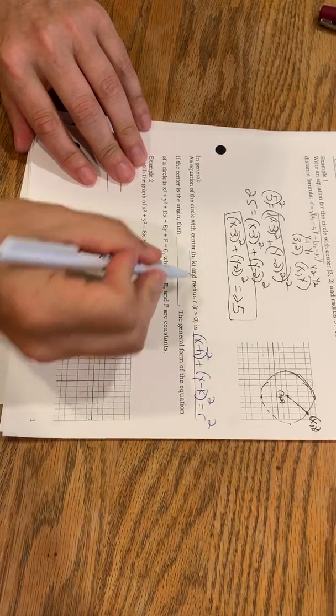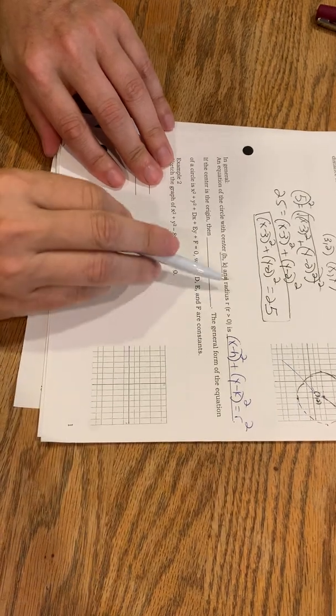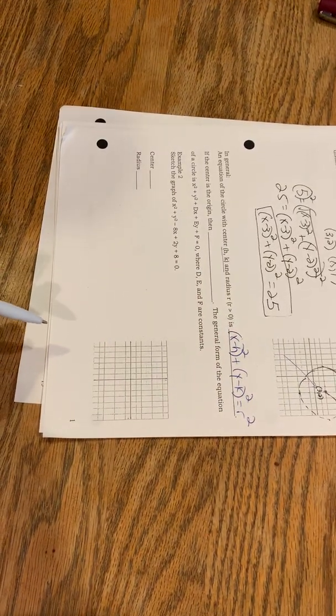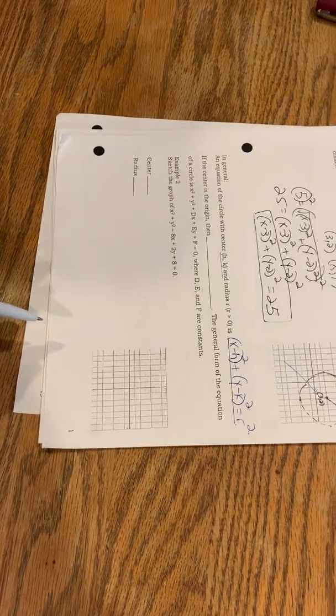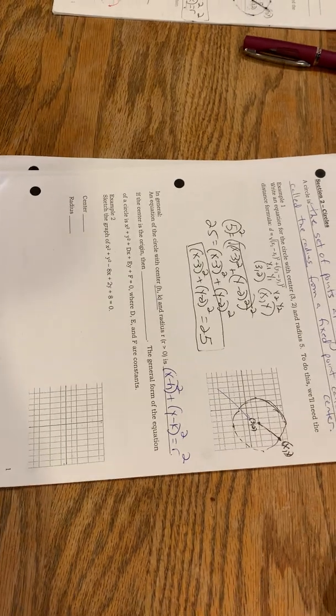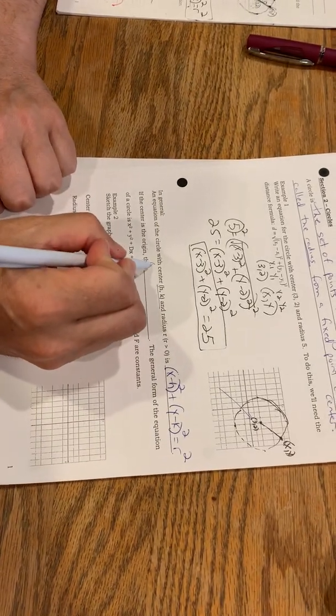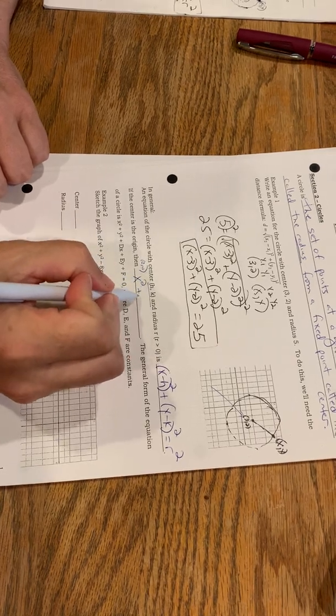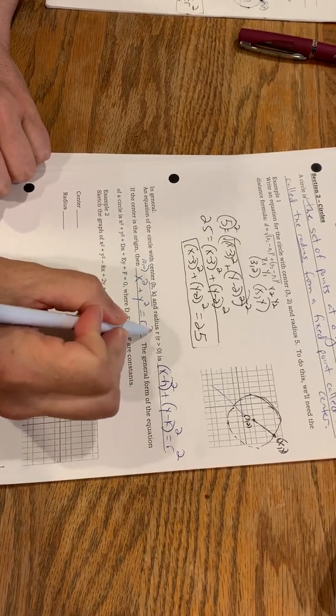So it's x minus the x coordinate of the center, plus y minus the y coordinate of the center squared, equals radius squared. If the center is the origin, h and k would be 0, 0, so it would just be x squared plus y squared equals radius squared.